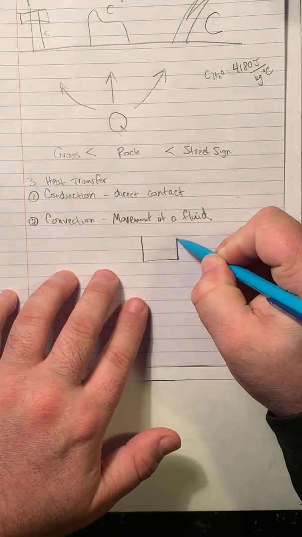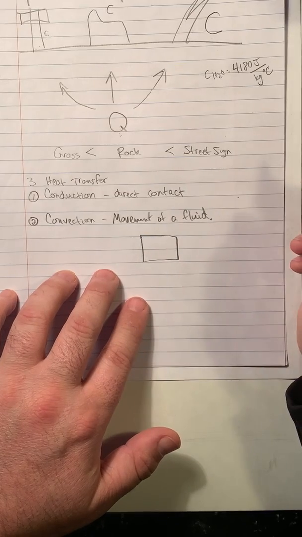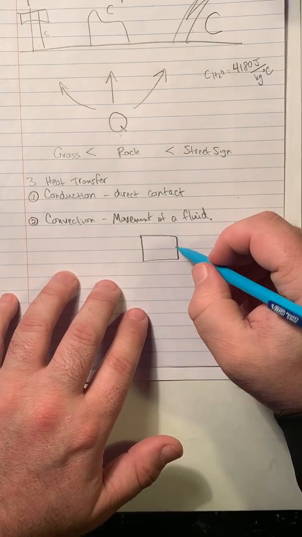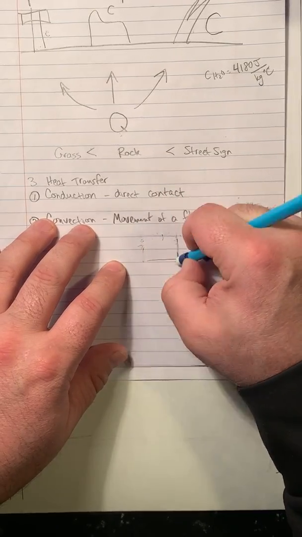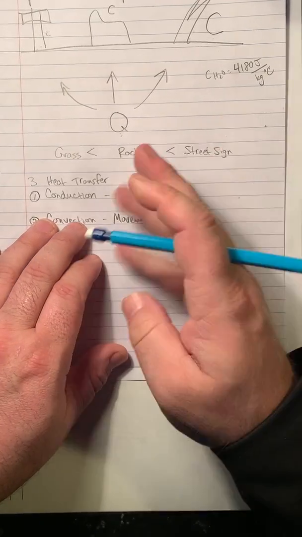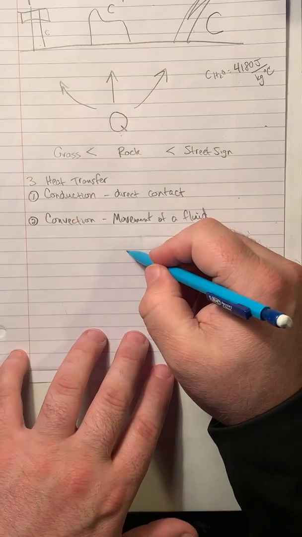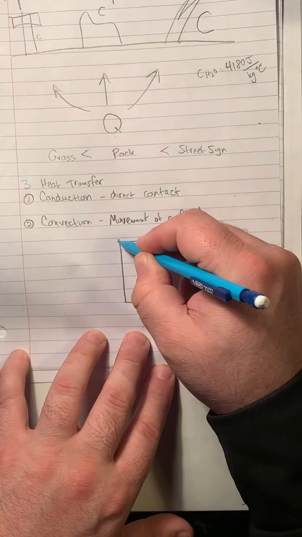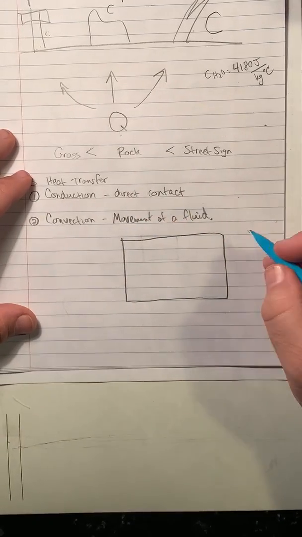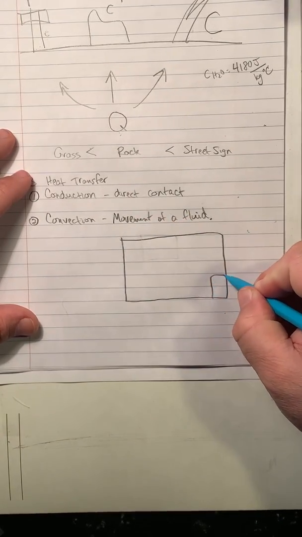Here is a rundown of room 108, okay? And room 108, it's really small. I should make it a little bigger. Got more paper here. Room 108, just in case you guys don't know, is our room in the high school. So room 108 has a heater, okay?